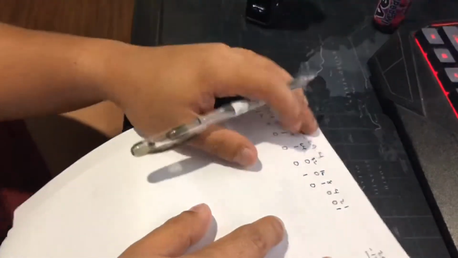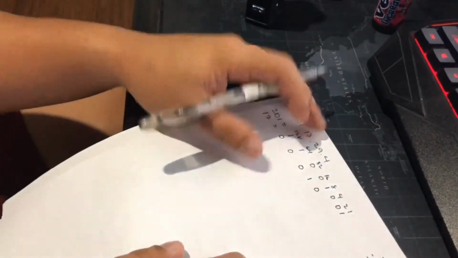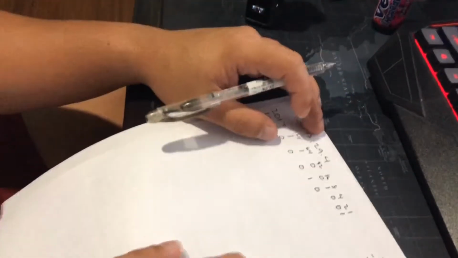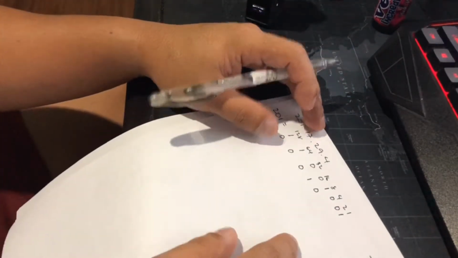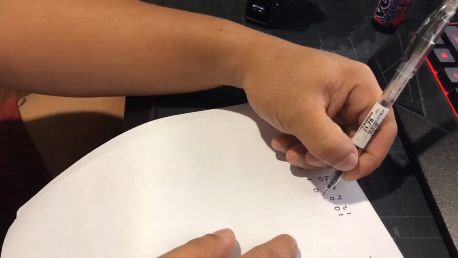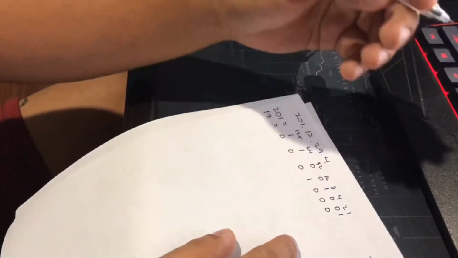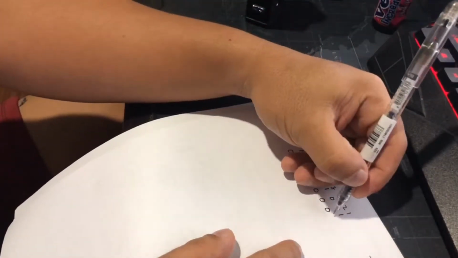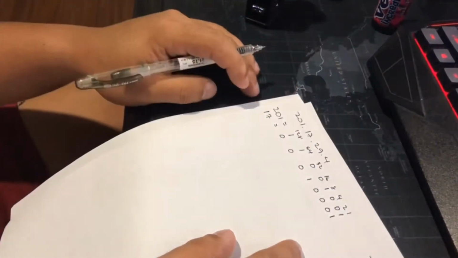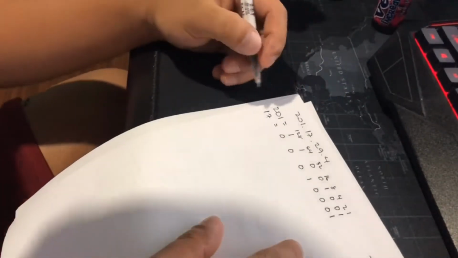When I say 0, that means that's the one I'm gonna put in, but that doesn't necessarily mean that it's the answer. Okay, so 1 minus 4, we're gonna put 0. 1 minus 2, we're gonna put 0. And lastly, 1 minus 1, we're gonna put 1, because you can subtract that.